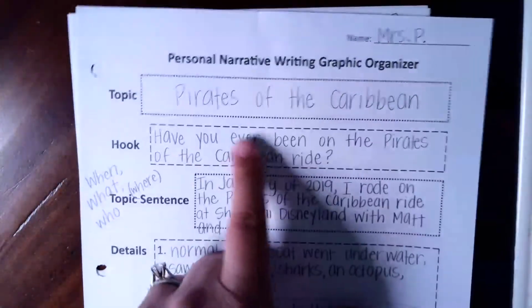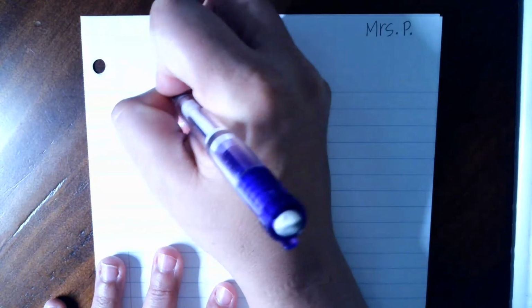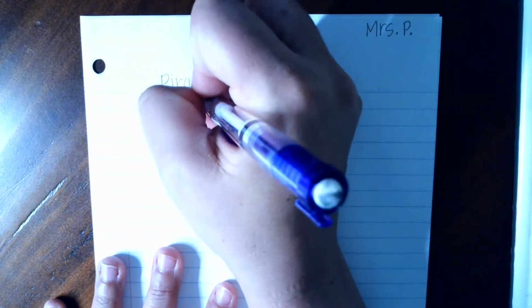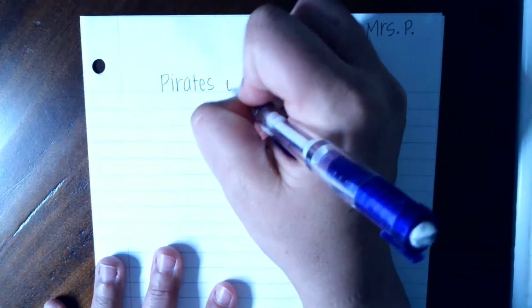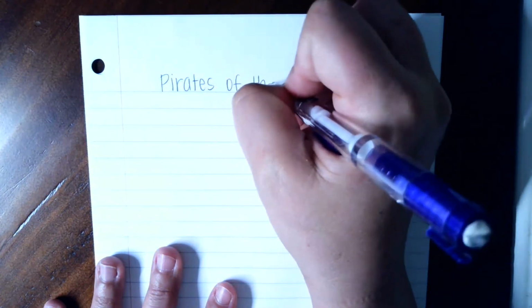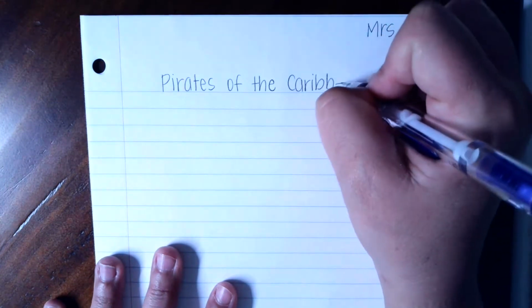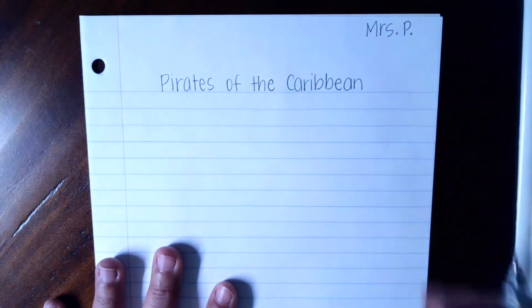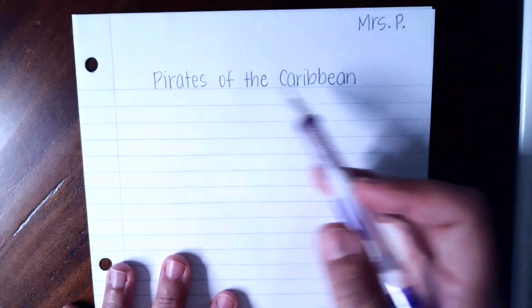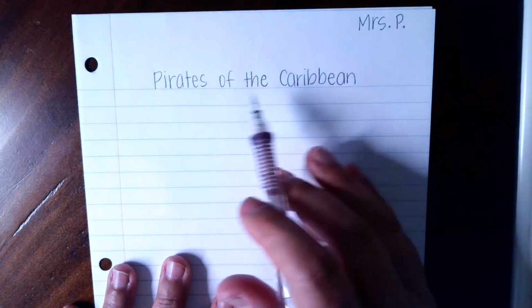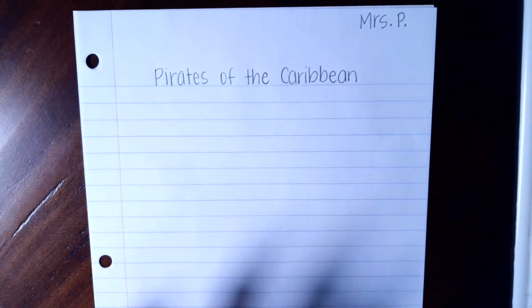And then if you would like, you can go ahead and give it a title. I'm just going to call mine The Pirates of the Caribbean. A lot of times you can use what you wrote in your topic for your title. And when you write your title, you need to make sure that all of the important words are capitalized. So Pirates and Caribbean are the important words, and "of" and "the" are not as important, so those are not capitalized.